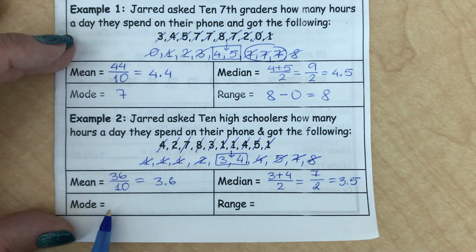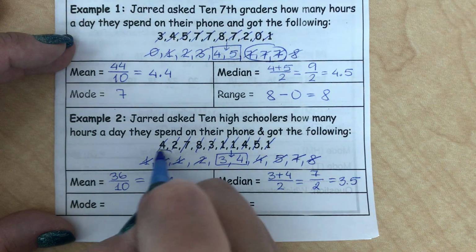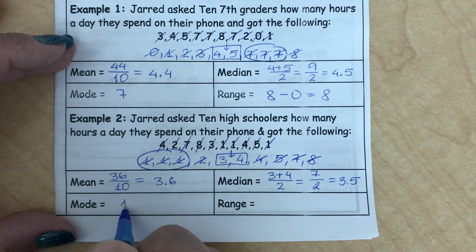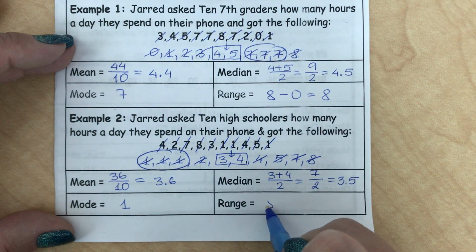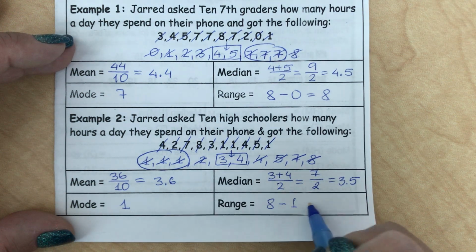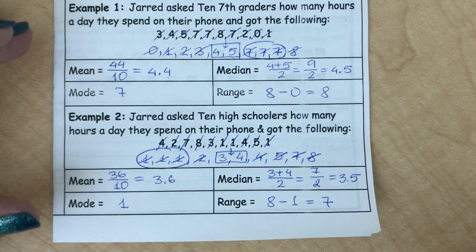Mode, the number that occurred the most, that is 1. And then the range, difference between highest 8, lowest 1, equals 7. Right? Let's see another example here.